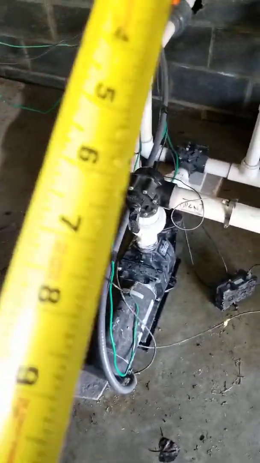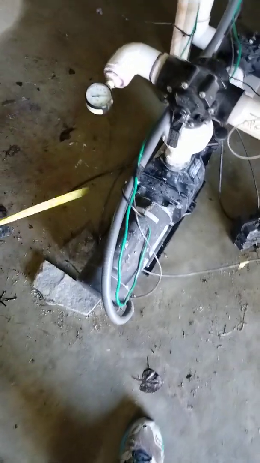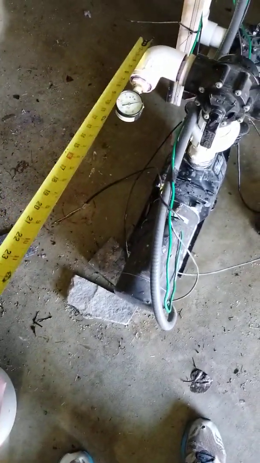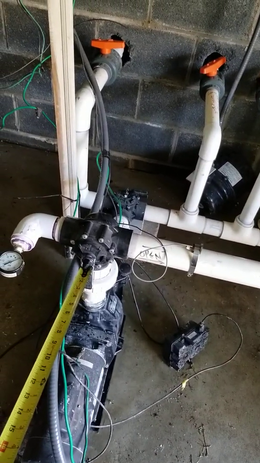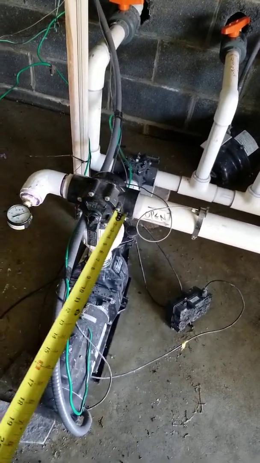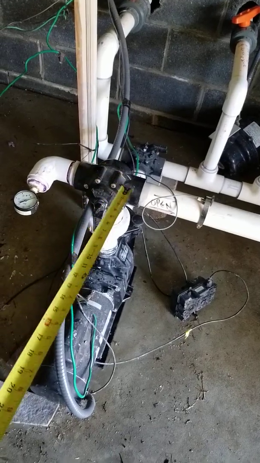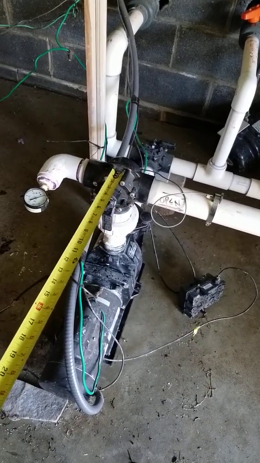Okay, down in the pool house, we're going to take inventory on all our piping down here. So my pressure gauge is in this elbow at the same elevation as this valve, and it's after the valve. So let's neglect this valve. Let's assume that our pressure is after this valve.